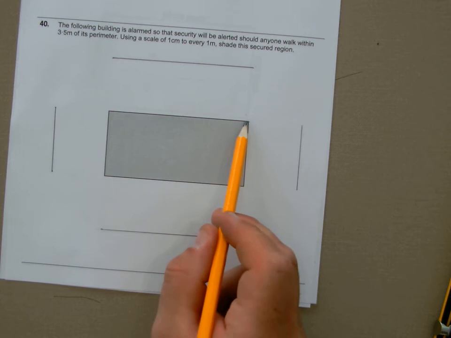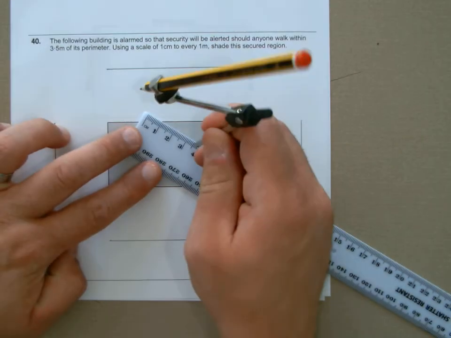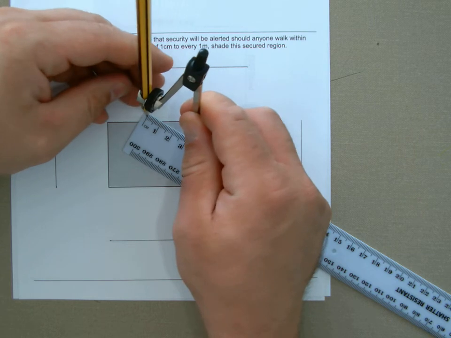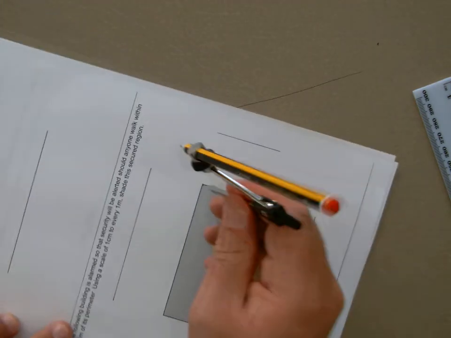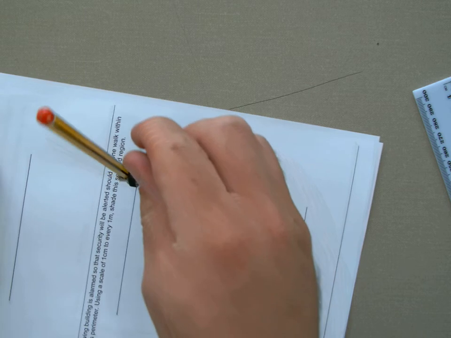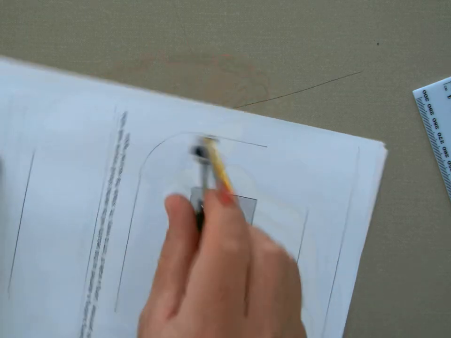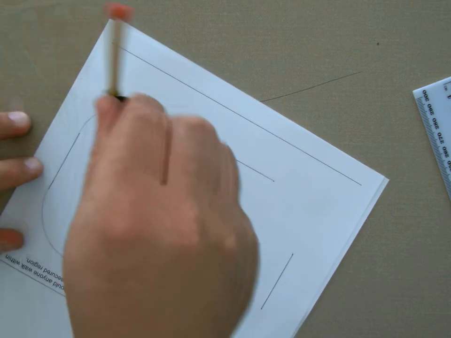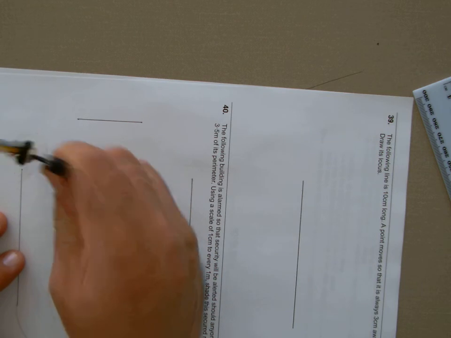If you're 3.5 meters from a single point, you need to draw a circular arc. So 3.5 centimeters that will be. Let's measure this out on my ruler. We've got exactly 3.5 there. Put your pin on the corner, and hopefully this will all work out nicely. There you go. You can see they join up nicely. This corner point, we've got to be 3.5 centimeters from that corner point. This corner point. And this corner point.